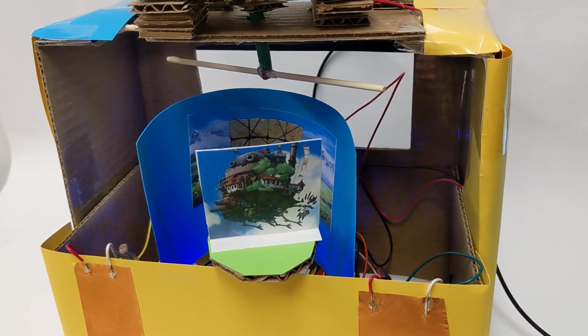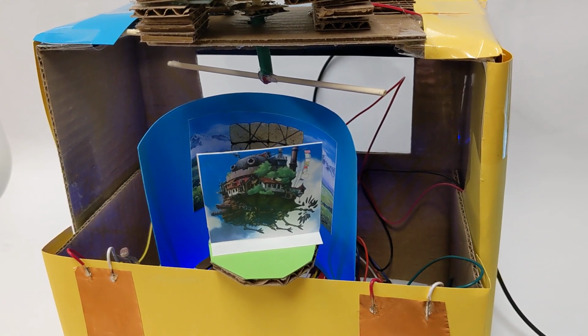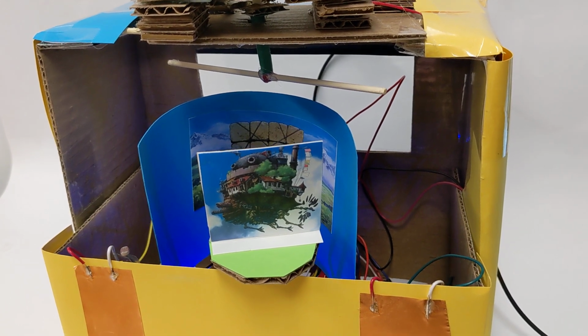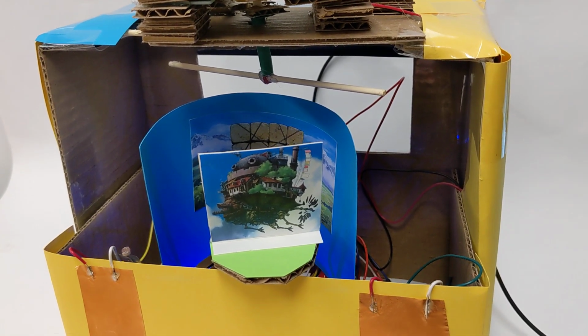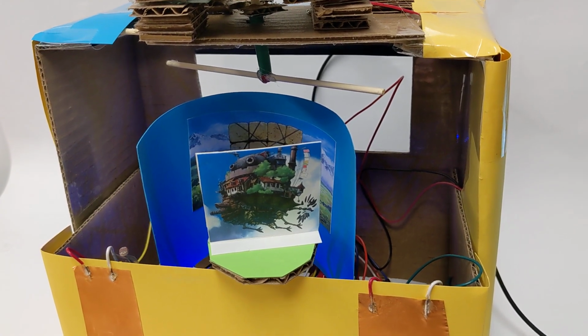So I think that's all for my demonstration, and I'll make another video of when my servo motor works correctly.